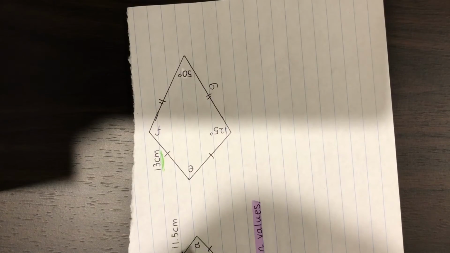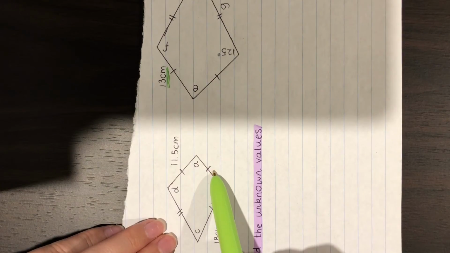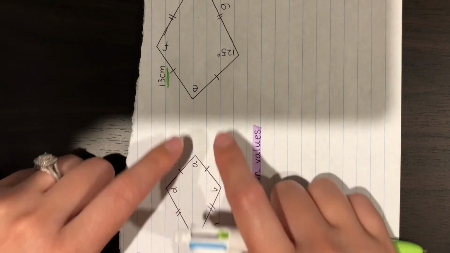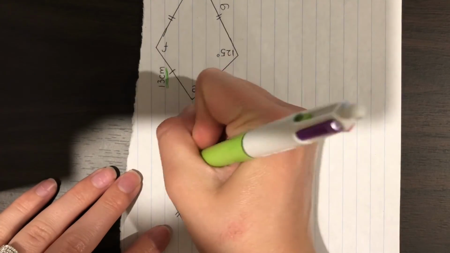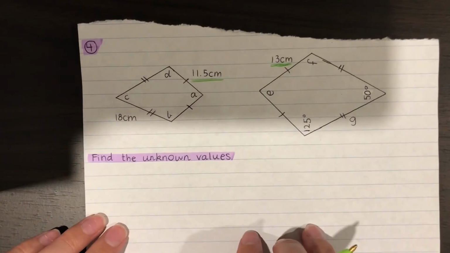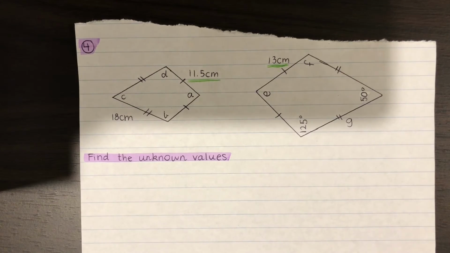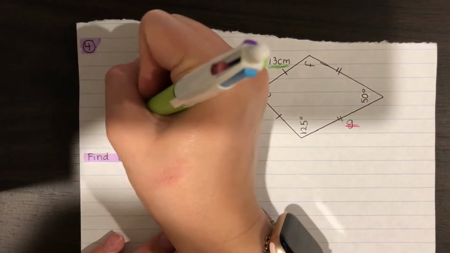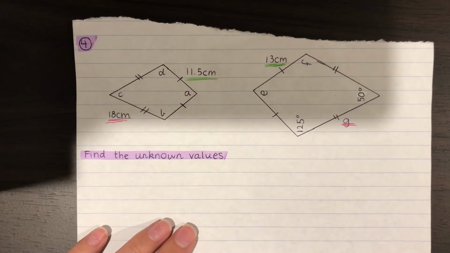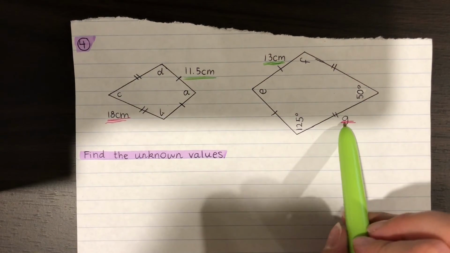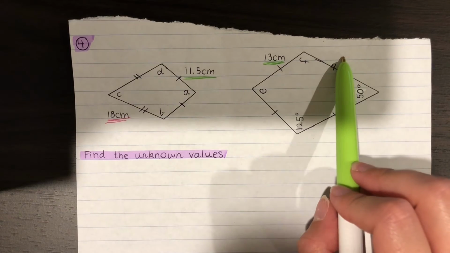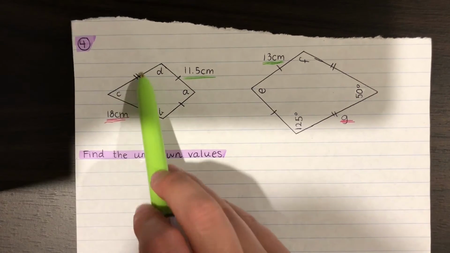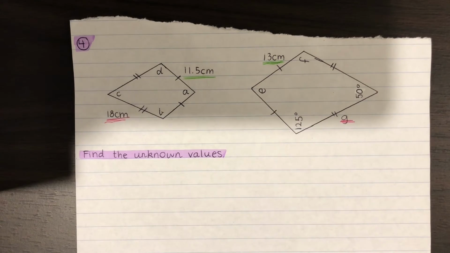If this is 11.5, that's also 11.5, because these are the same, as you can tell by the dashes on these lines. So we'll do those in green. And then in pink, the G is left over with 18. Whatever G is will be the same over there. 18 is the same over here too because of the double dashed lines.